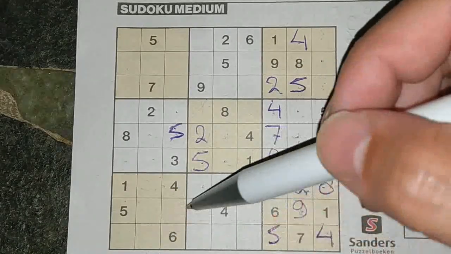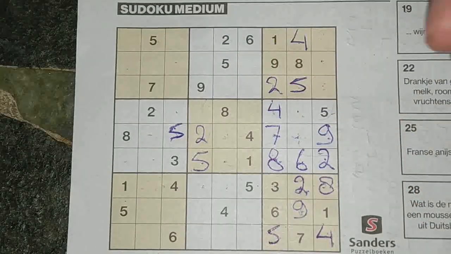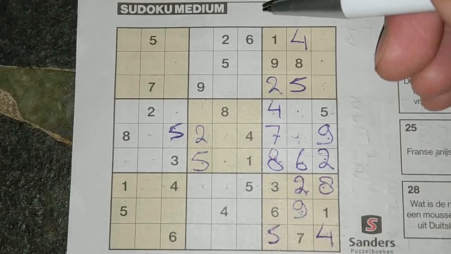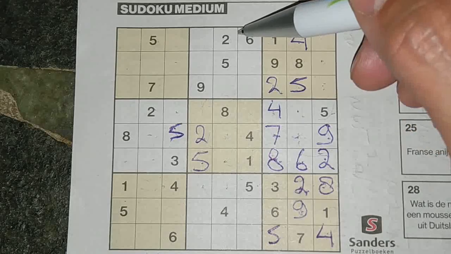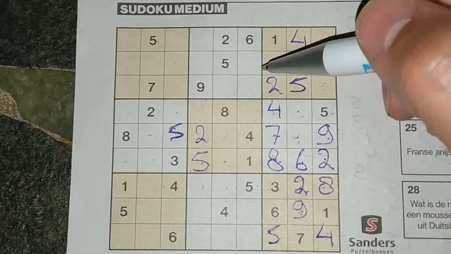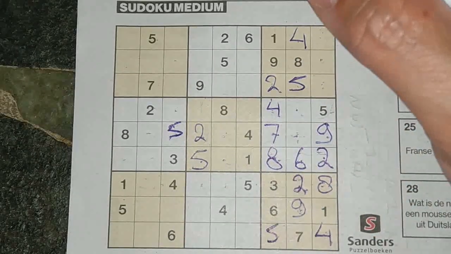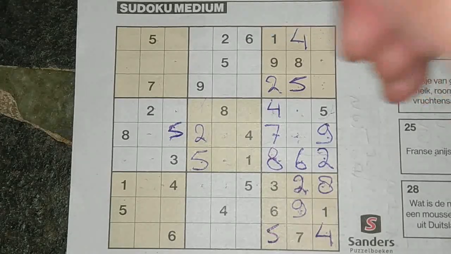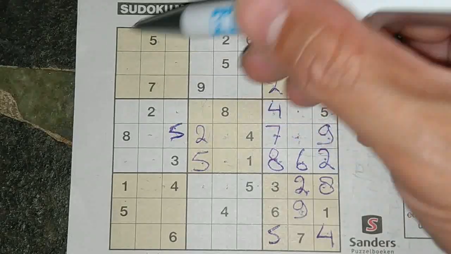Let's see. Yes. Well. I see in this box one of the missing numbers is an 8.